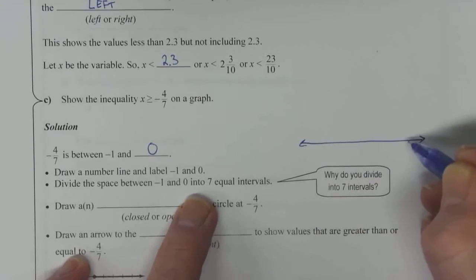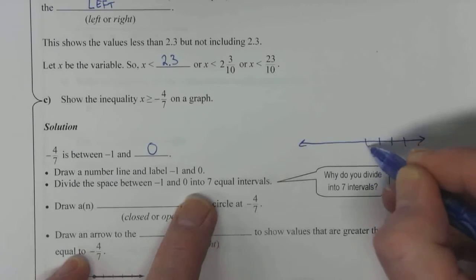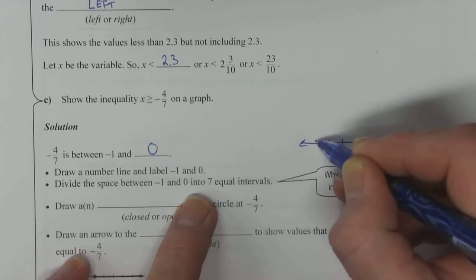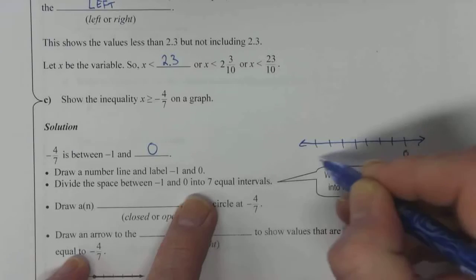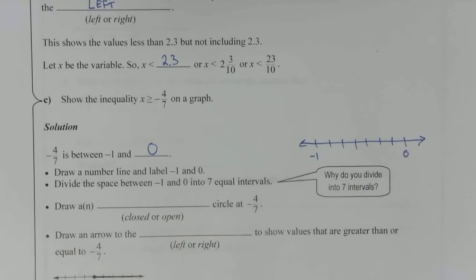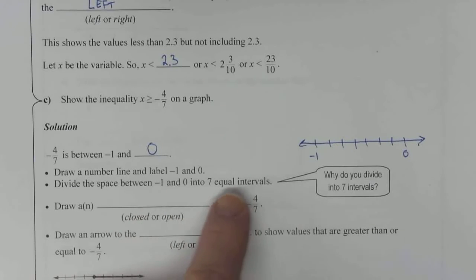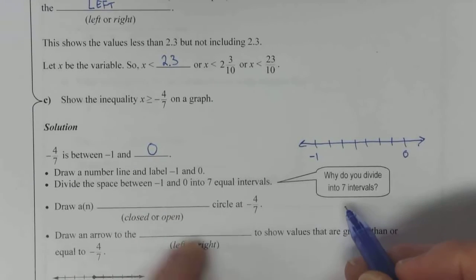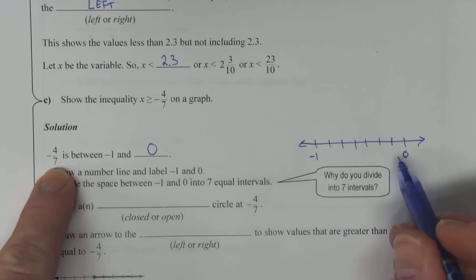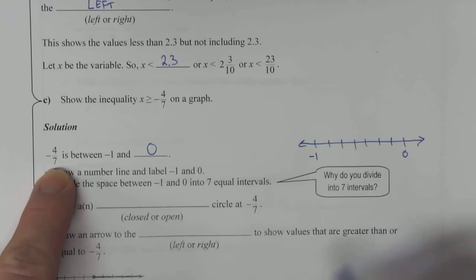So I've got a number line. If that's 0, that's negative 1, and that's broken into sevenths. So that's divided into 7 equal intervals. And it's because the denominator is 7 that I chose 7 intervals.